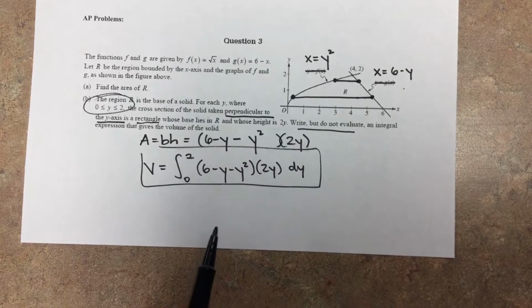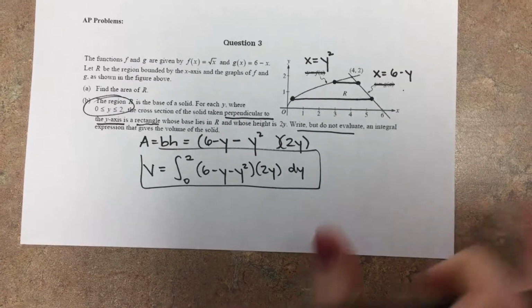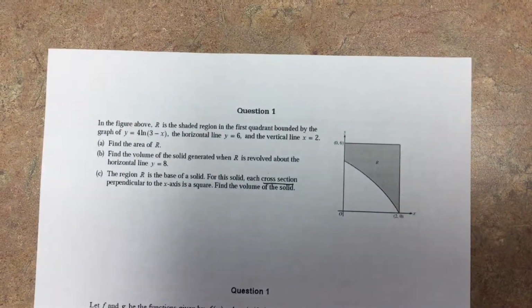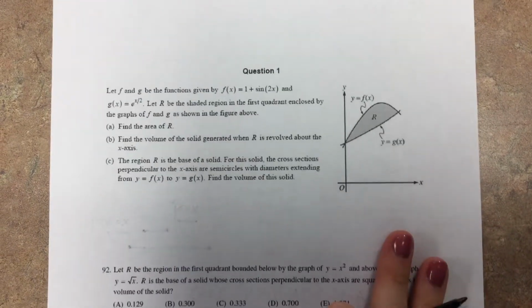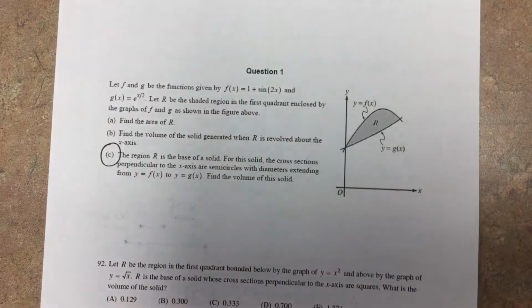So that's our final answer. Any questions on this one? No? Good. Okay. We did this one yesterday. This one, let's take a look. We are doing part C.